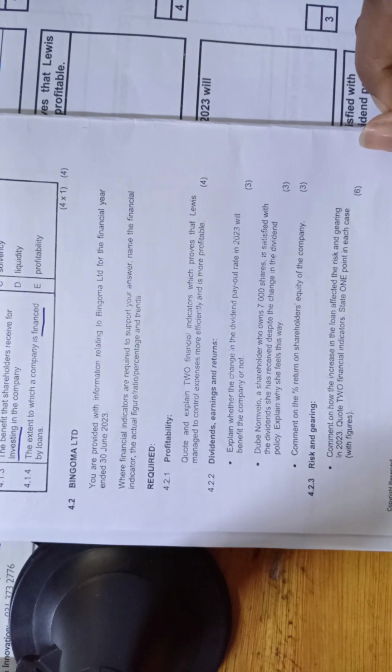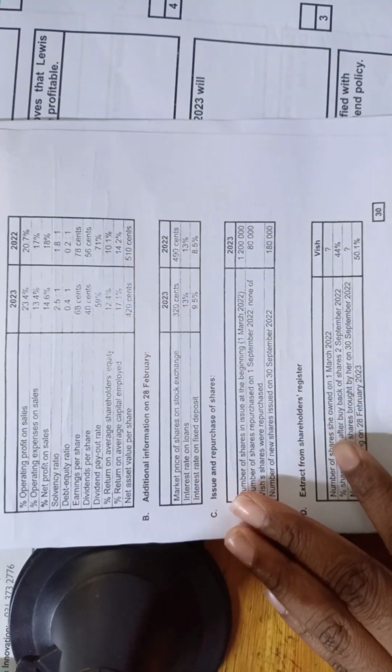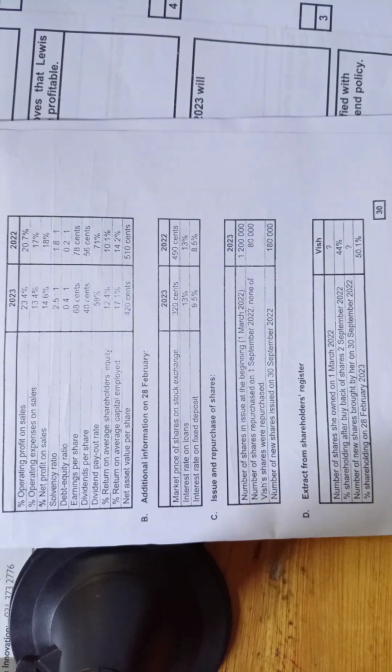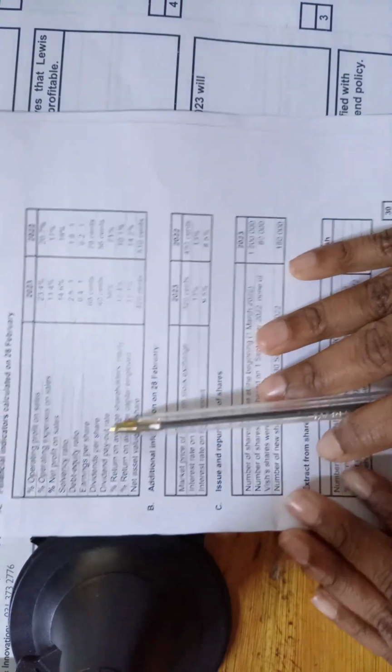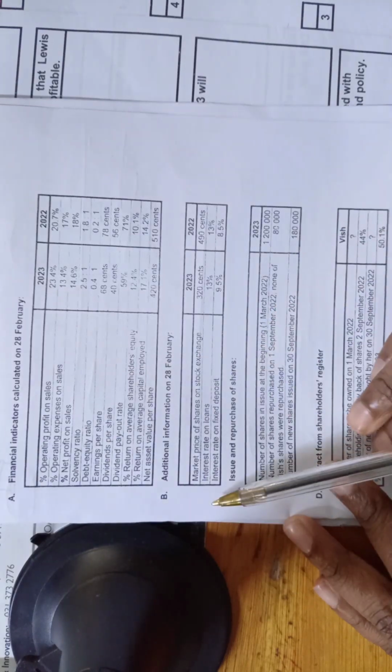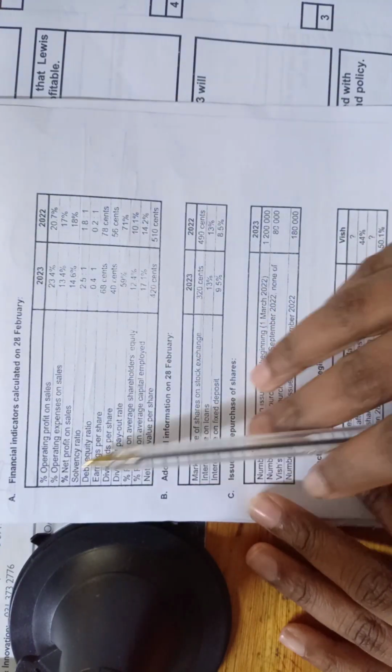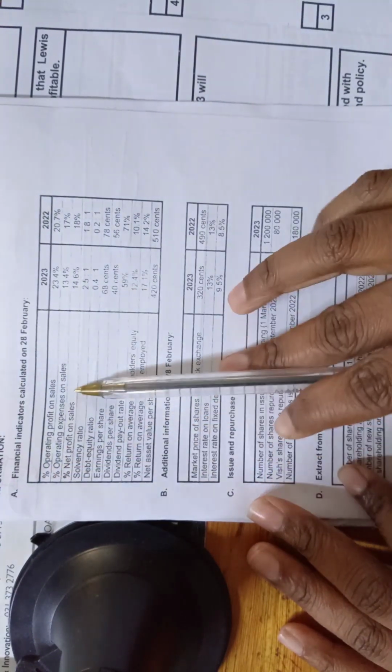Now, I hope that you have read this question in advance because I didn't at the beginning of the video, just for time purposes. So let us just quickly look at the information that was given to us. Okay, we have the financial indicators. I'm going to go and look at the profitability indicators. Now, the profitability indicators is usually at the top, right? Operating profit, sales, net profit after tax. Okay, it's all times 100 over 1.